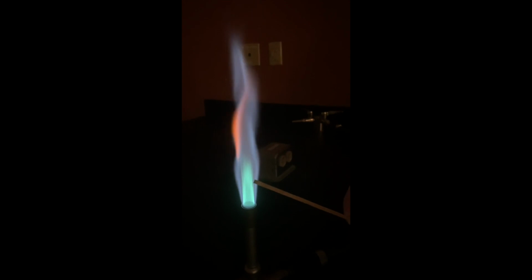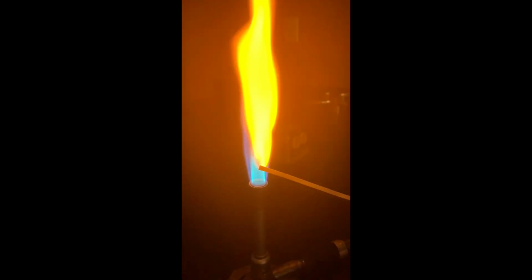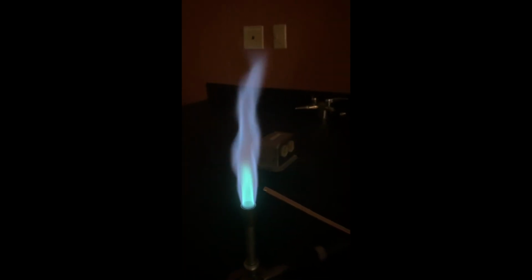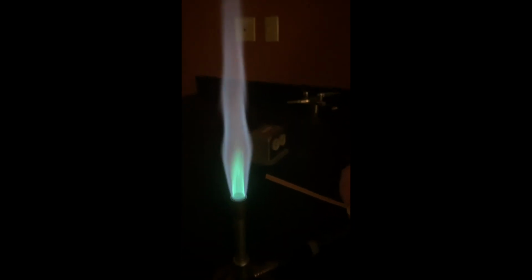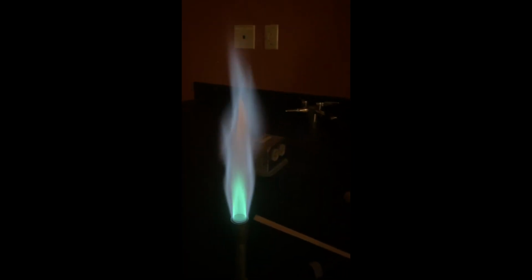Copper 2 chloride. Sodium chloride. Oh, that's a good one. Lithium chloride. Oh, yeah. Okay. Calcium chloride. Strontium chloride. Potassium chloride.